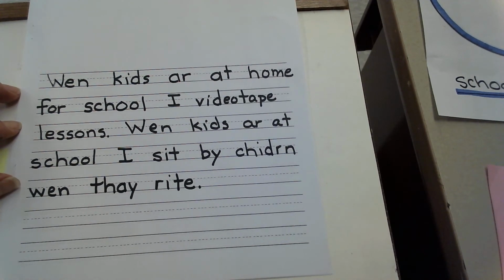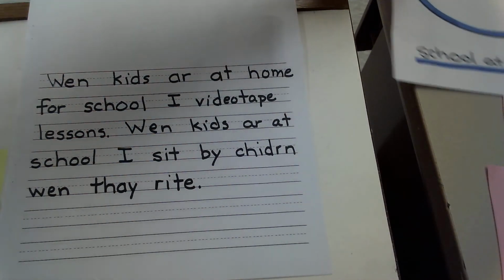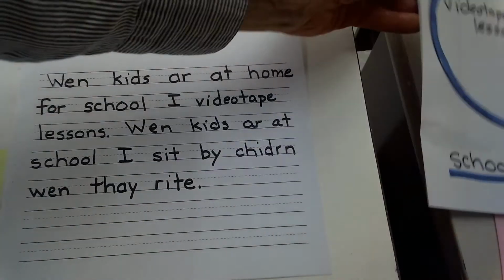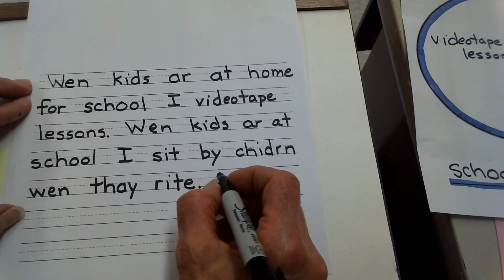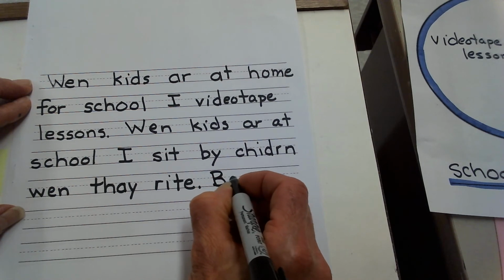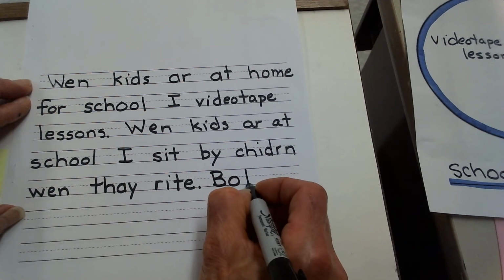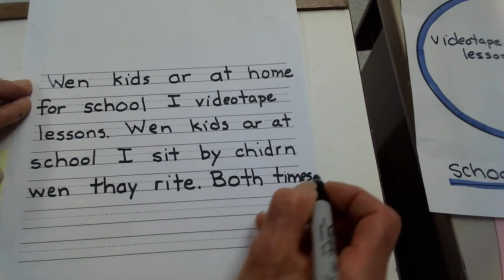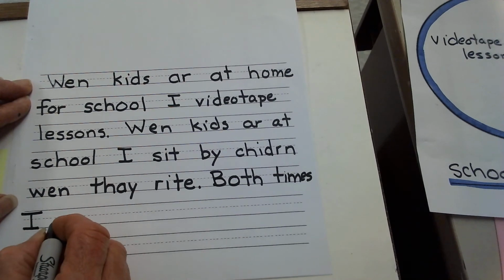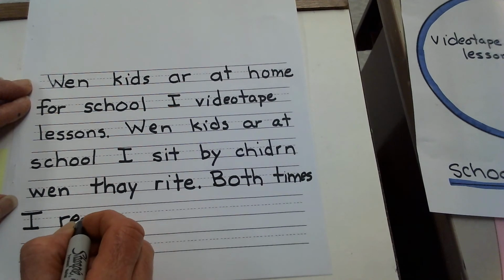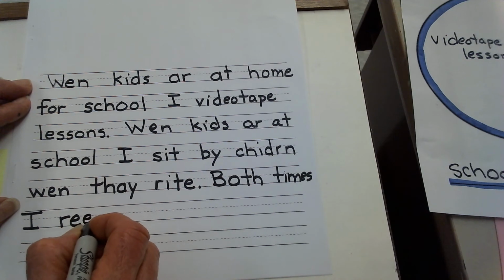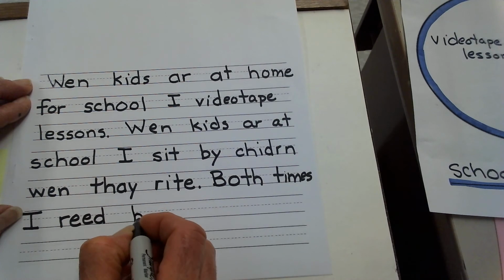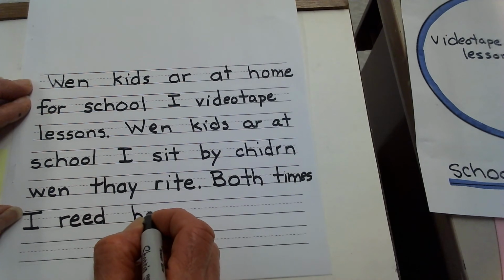Now I still need a third sentence to say what's true for both groups, both at home and at school. I read books out loud. So I'm going to have both. Both, oh, that TH sound. Both times, I read, sounds like that E, like in C, long E sound. Both times I read books, and I can spell book because it rhymes with look, and I know that sight word.